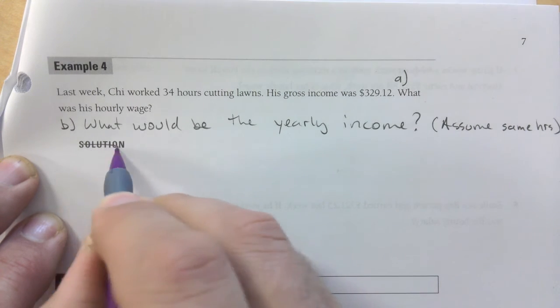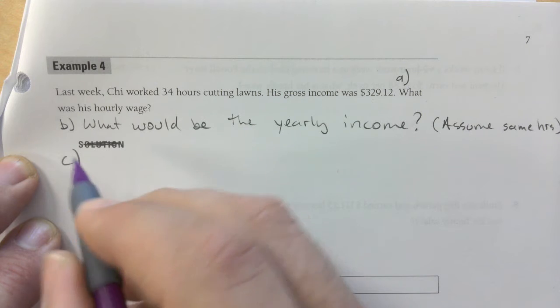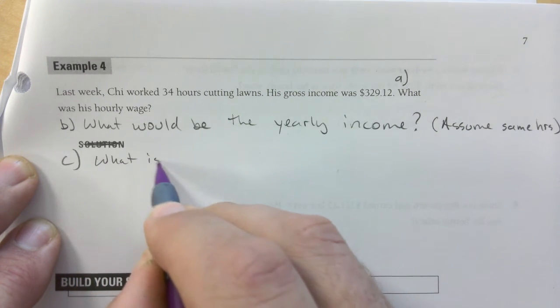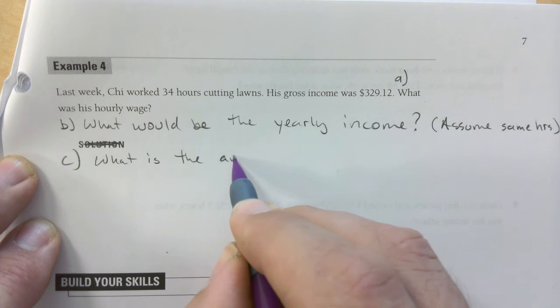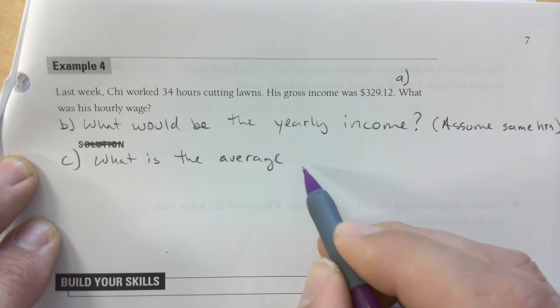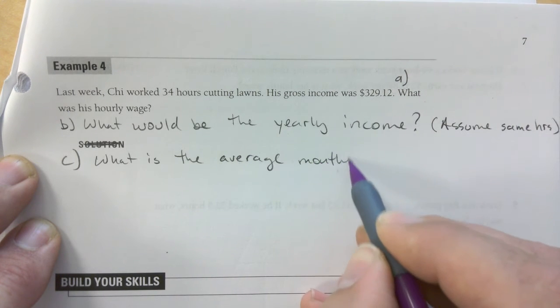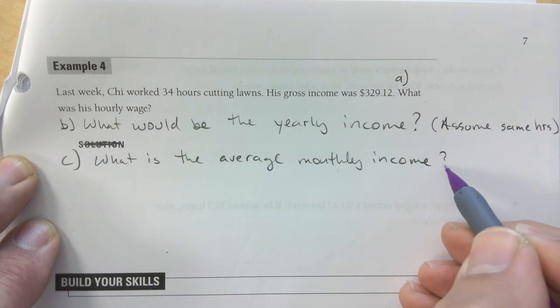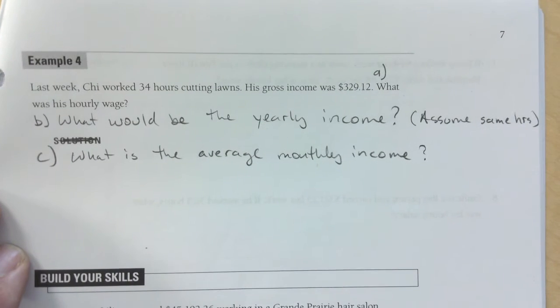I'm going to get rid of the solution here. C. So write those down, please.